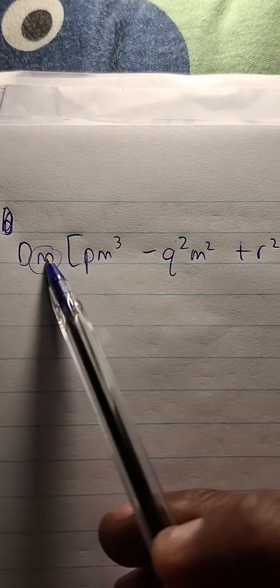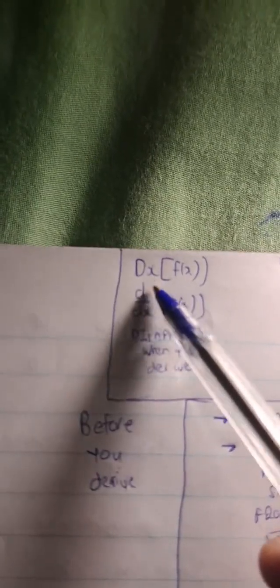We need to derive with respect to m. This is the thing that we need to be aware of when we are deriving. Please, guys, always take note of the letter. Okay, this here means we are deriving the function with respect to x. So this tells us which variable we need to be deriving with respect to.